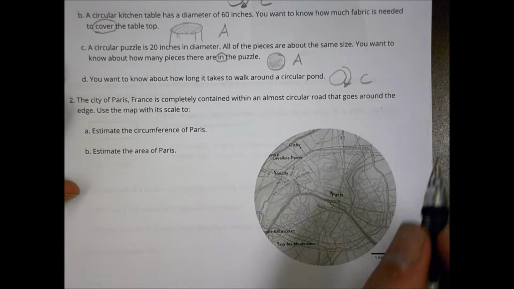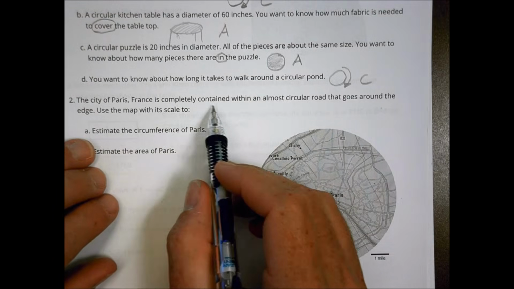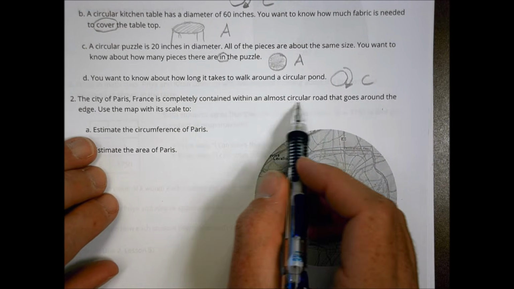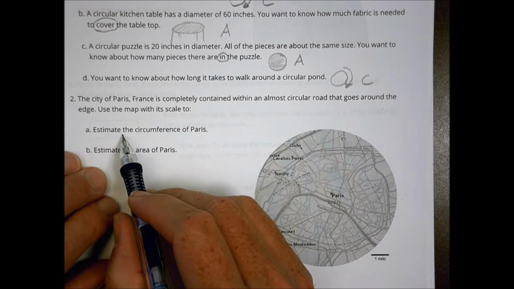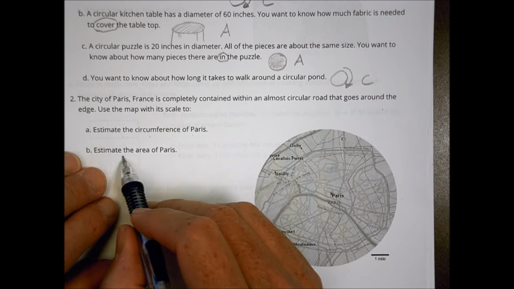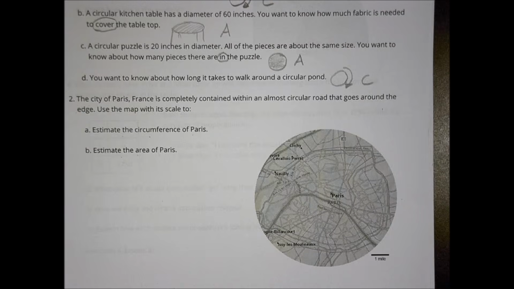Number 2, it says, the city of Paris, France, is completely contained within an almost circular road that goes around the edge. Use the map with its scale to estimate the circumference of Paris and estimate the area of Paris. Alright, so I'm going to do this here with my ruler, but just know your book might be a little different. This happens a bit when I do this, right? So if you've watched enough videos, you know they're a little bit different sometimes.